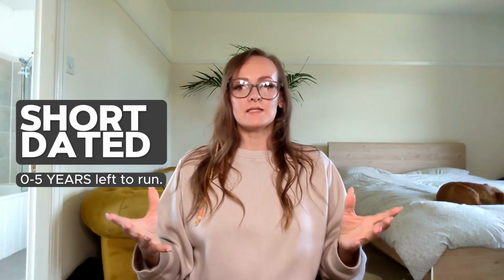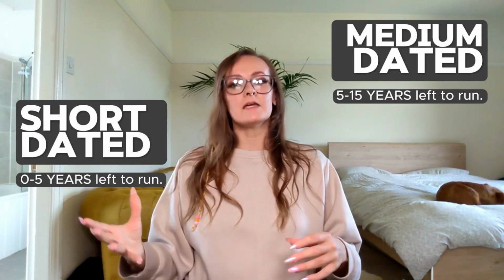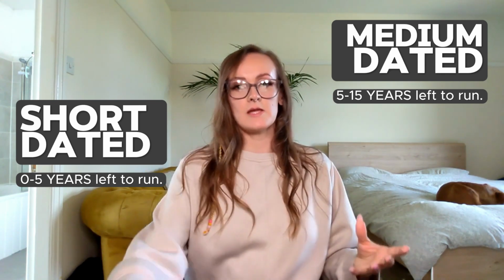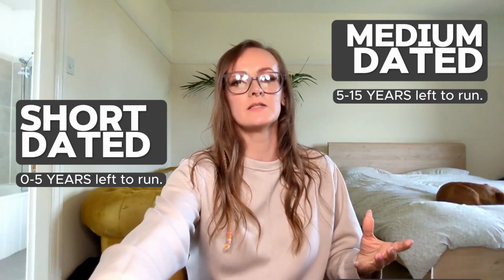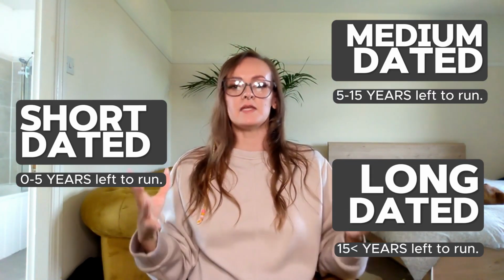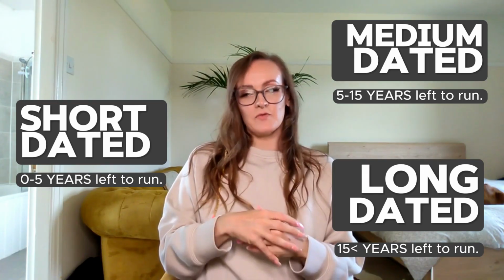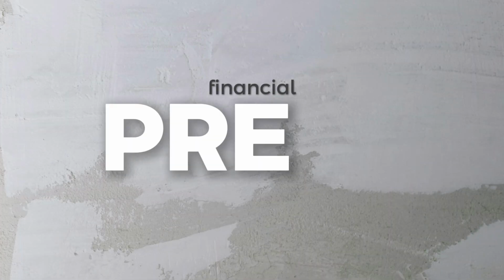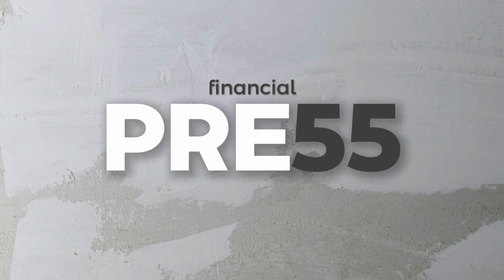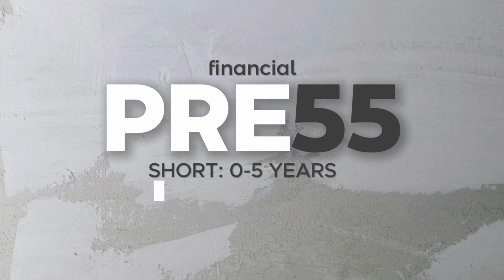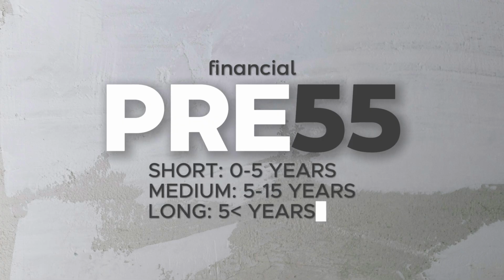So they can either have short-dated gilts, which have anywhere between 0 to 5 years to run, medium-dated, which is anywhere between 5 and 15 years, and they also have an extra category called long-dated gilts, and long-dated gilts are effectively categorized as 15 years plus. Now, a really handy way for you to remember this for your exam is I want you to look at the word financial press. You've got the two S's at the end, I want you to replace those S's with 5s, because what you'll actually notice is that there is a 5 in every single category. You've got 0 to 5, 5 to 15, or 15 plus. And that's a really handy way for you to remember the financial press difference.